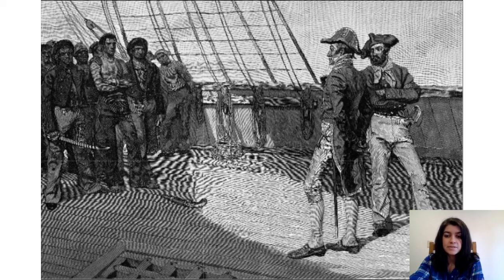To get more sailors, the British began to capture men from other countries' ships and force them to join the British Navy. Sometimes these sailors were British deserters. However, more times than not, the sailors who were seized weren't even British. But that did not stop the British from doing it.